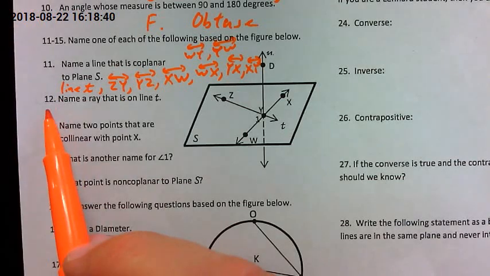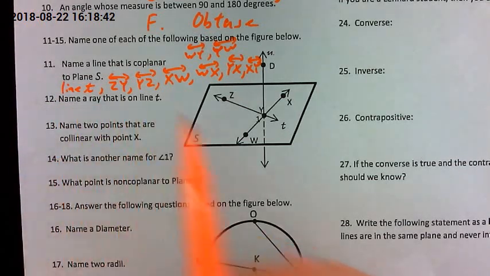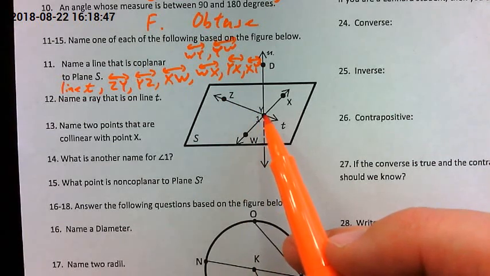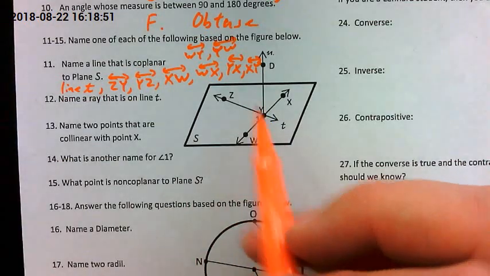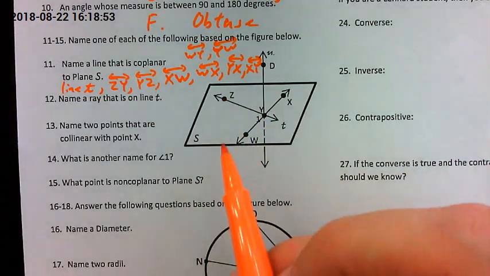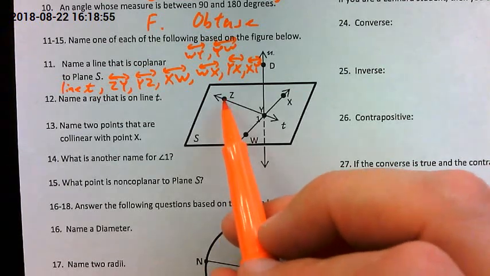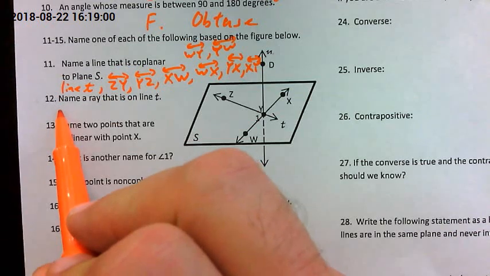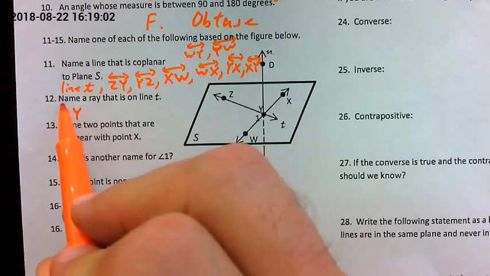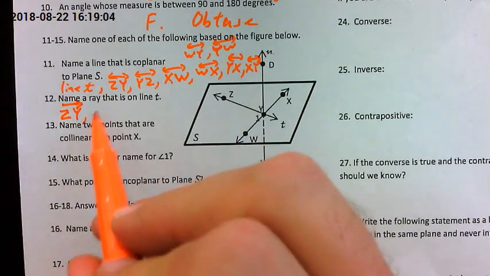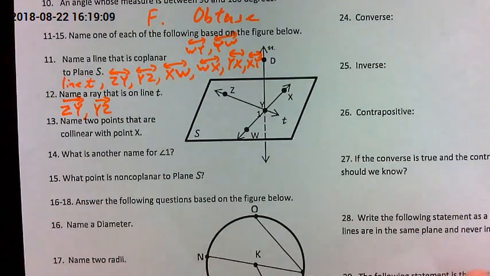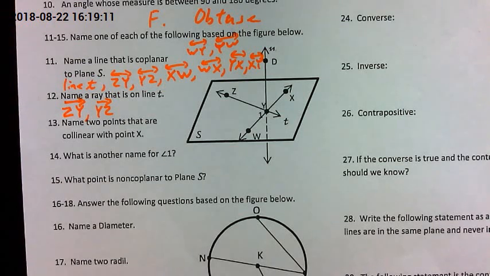So now, on number 12, it says name a ray that is on line T. Well, we have 2 points that are on line T. A ray starts from one endpoint and goes through the other. So we could name either ray YZ or ray ZY. Those are 2 different rays, though. So we have ray ZY or ray YZ.